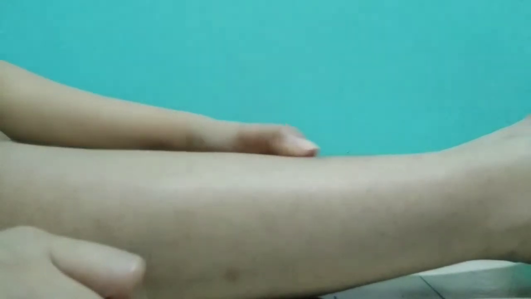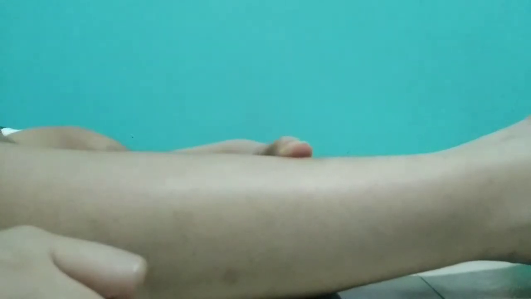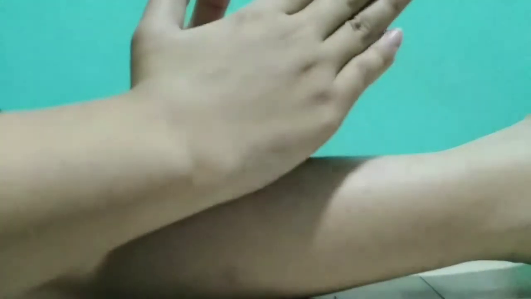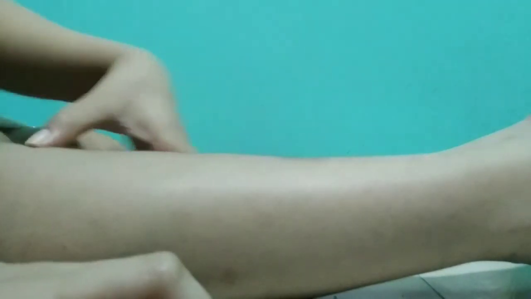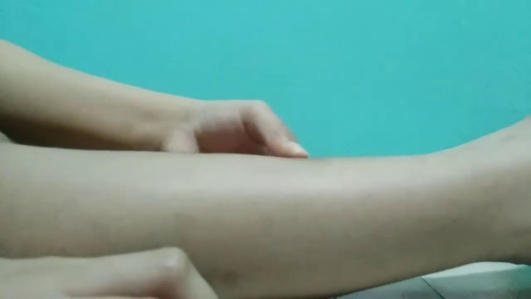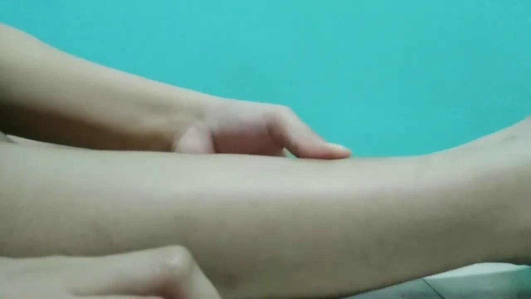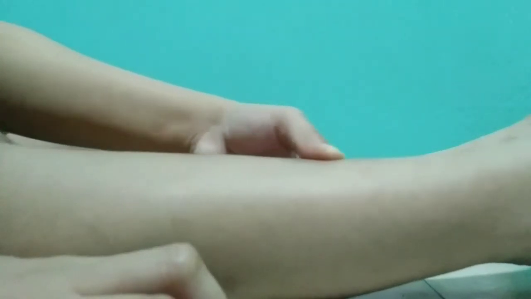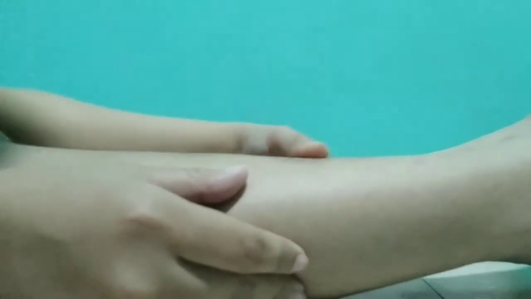To palpate the anterior crest of the tibia, that's the most prominent part of the tibia. If you were to kick, somebody is going to hit that first. It's kind of like a rooftop. If you look at the bone here, you see this crest up here, that's your anterior crest of the tibia.